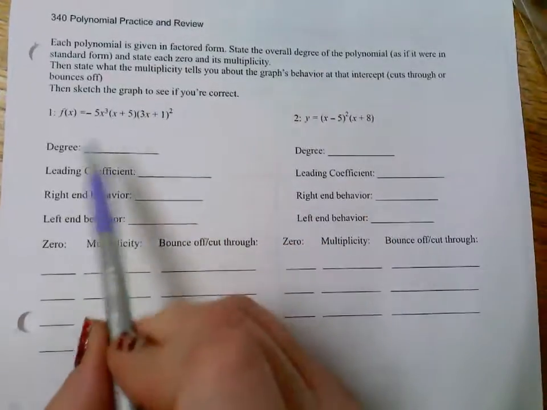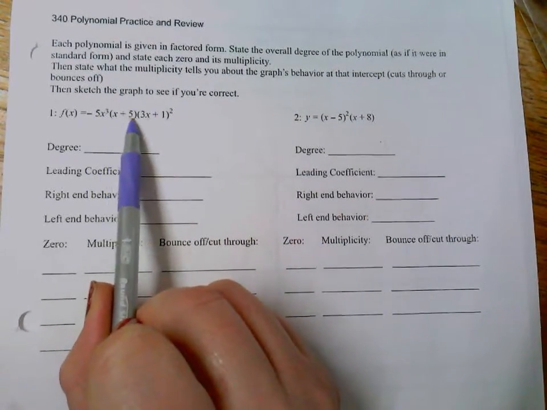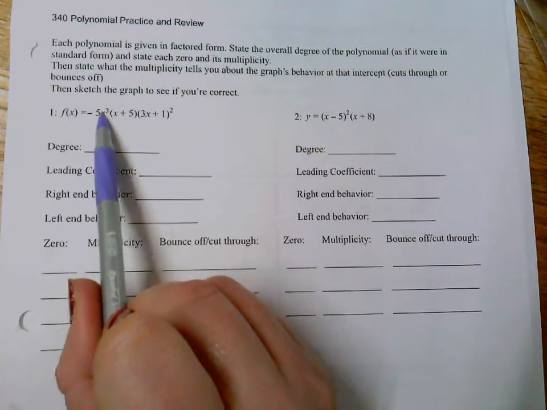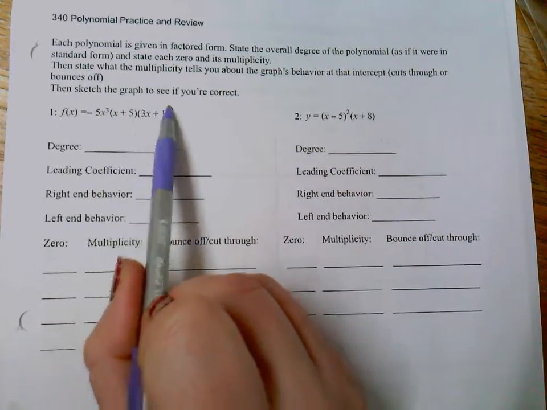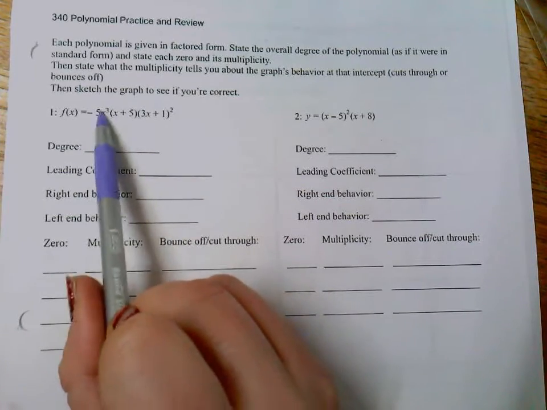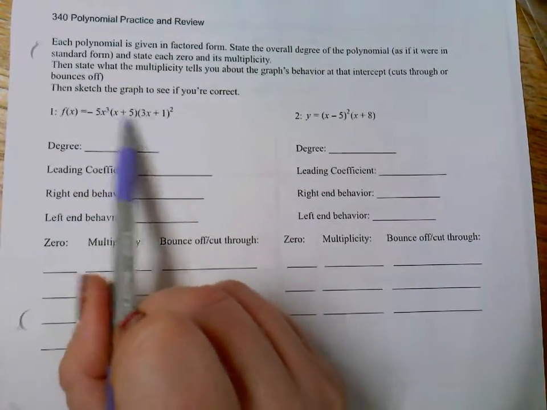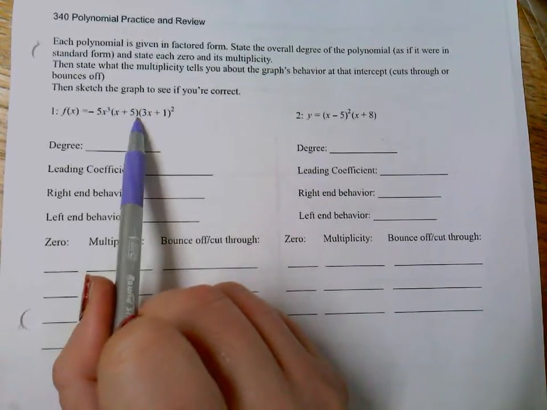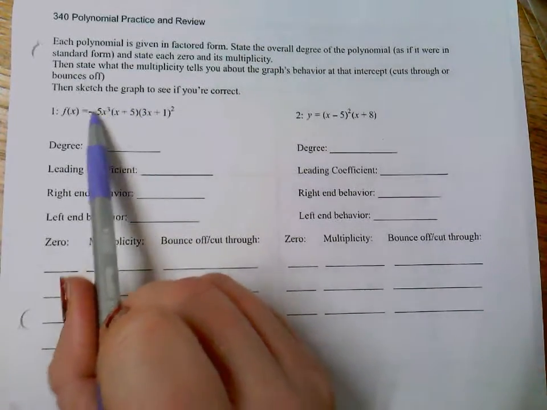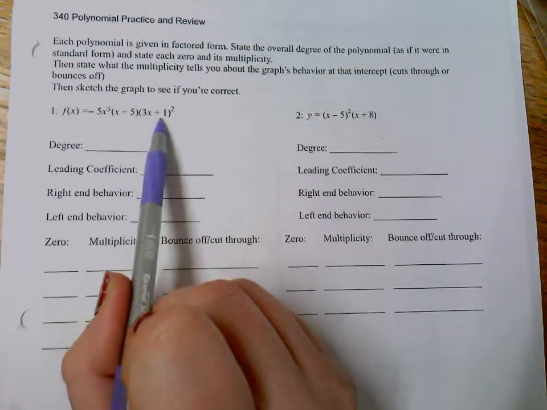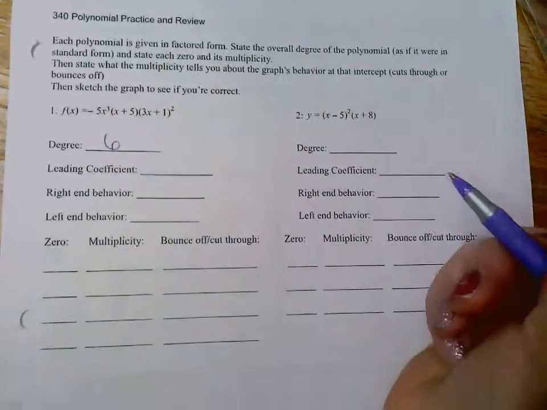All right, so when I look at this entire polynomial, what would be the overall degree? I've got an x cubed times x times another x squared. So x to the 6th altogether, 3, 4, 5, 6. It's not in standard form, so I actually have to add together all the powers of x's. If it was in standard form, then it would just be like 5x cubed if that was the leading term. So this would be the 6th degree.